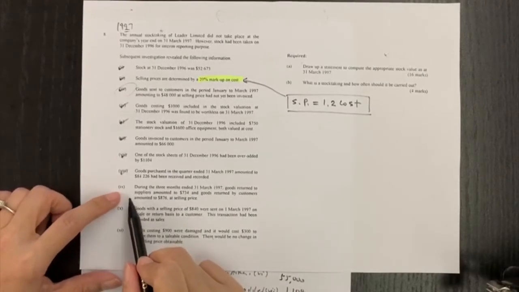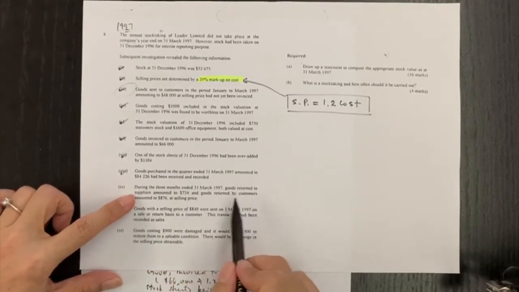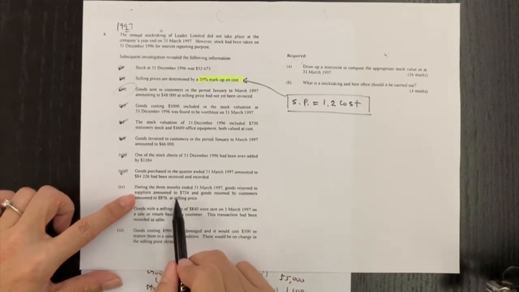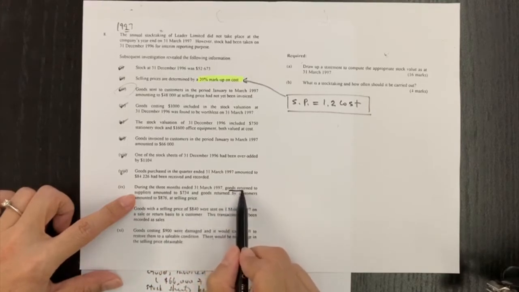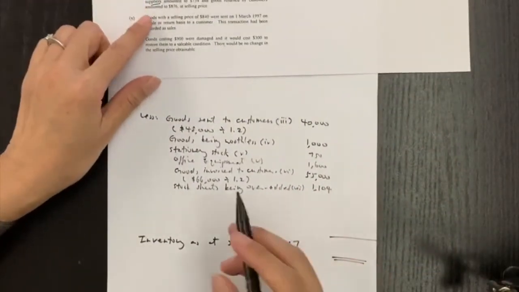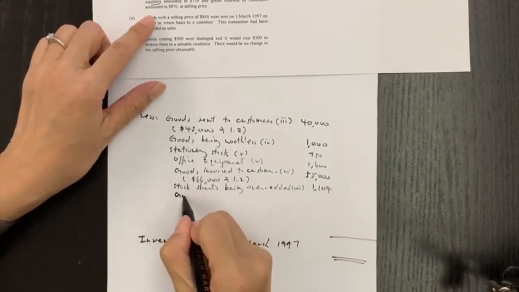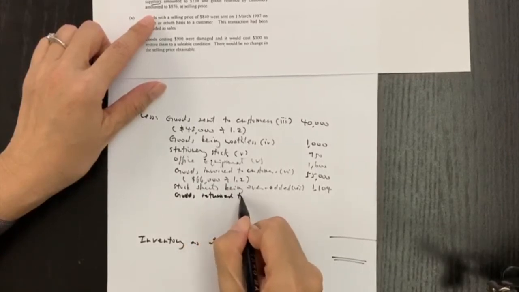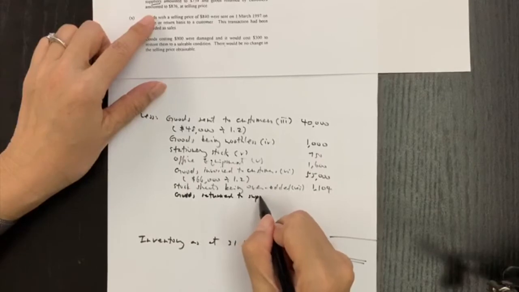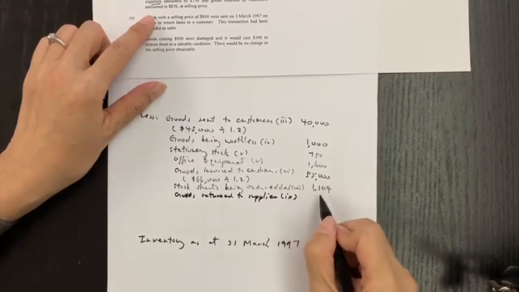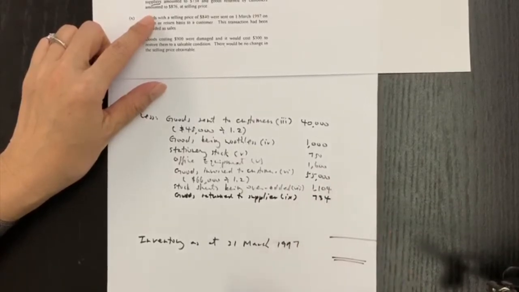Okay, so next, point number 9. During the 3 months, goods returned to supplier. This is opposite to purchases, so that will be returns outward. So what happens after returns outward? We have less inventory, so I have to minus here in my statement these goods returned to supplier. That is related to number 9. It is 734 because it is already at cost.